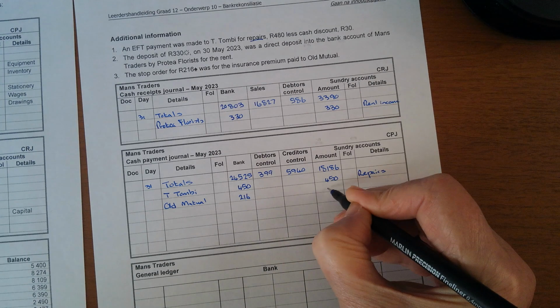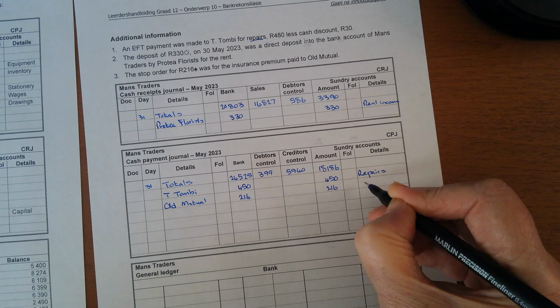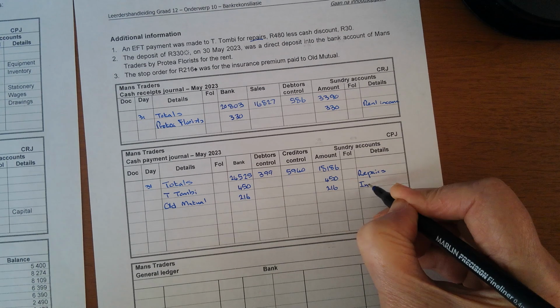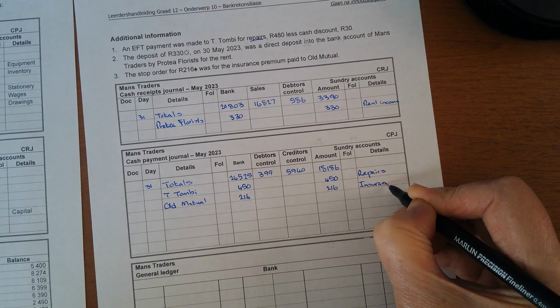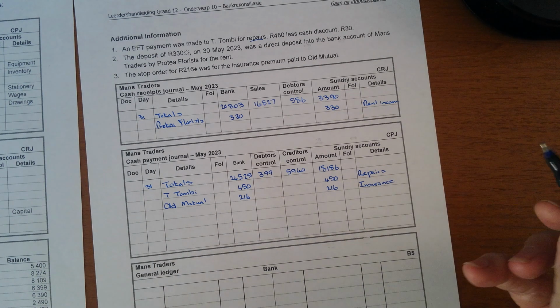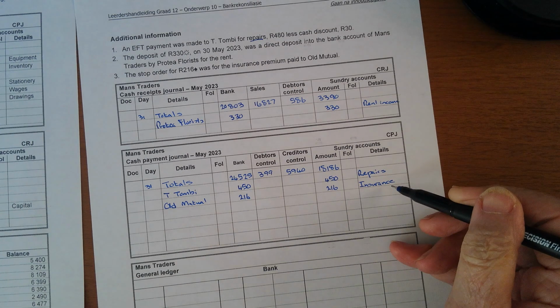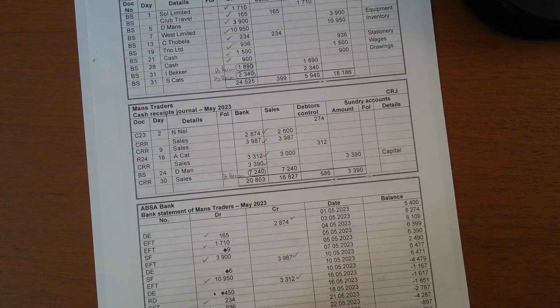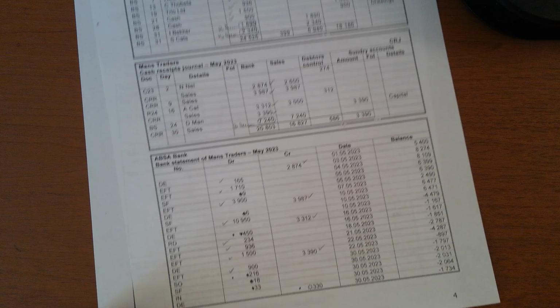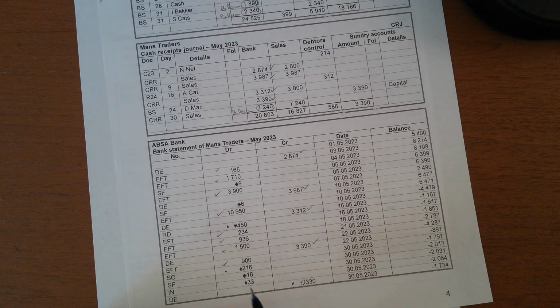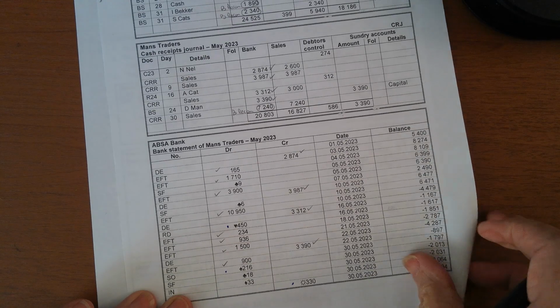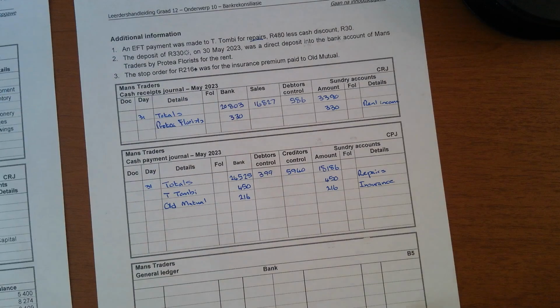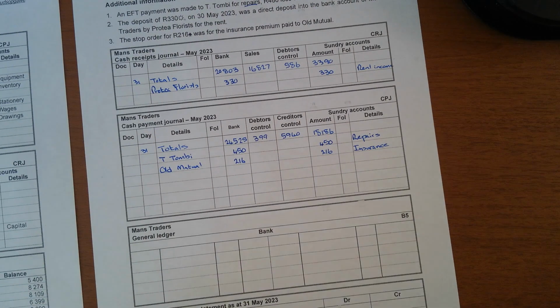And this amount was paid for insurance. Don't write insurance premium. The monthly payment is called your insurance premium, but your ledger account is only called insurance. And we will tick the 216 to indicate that we've recorded that 216.